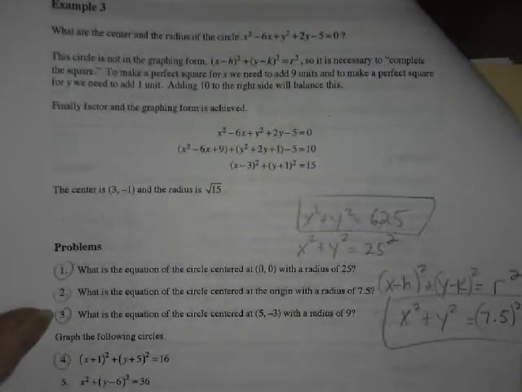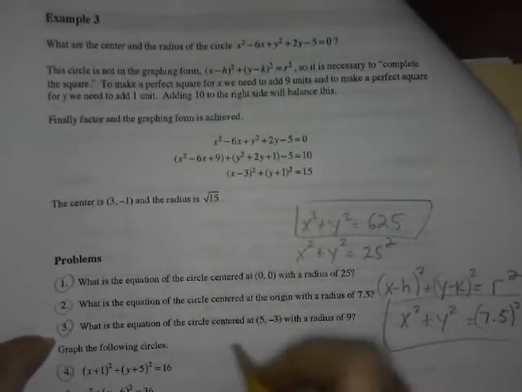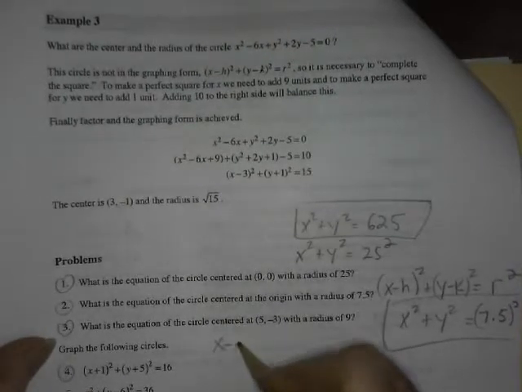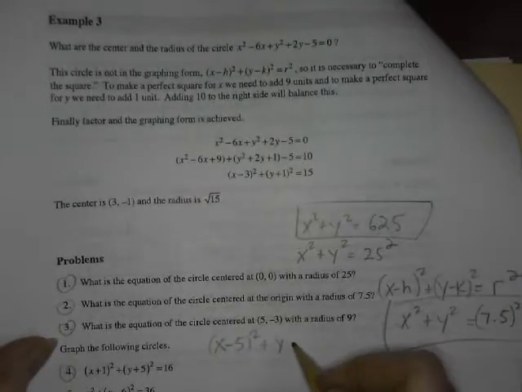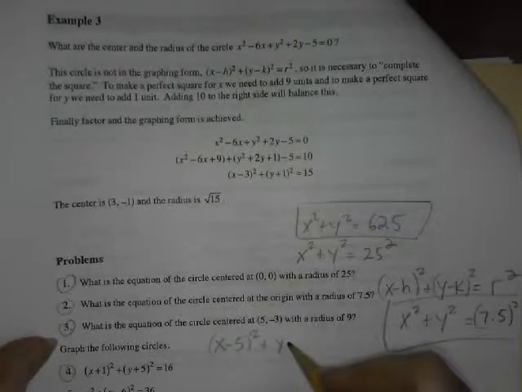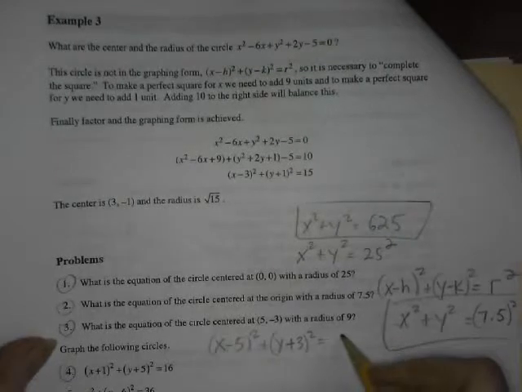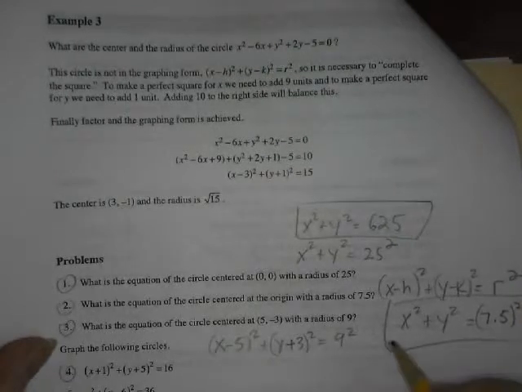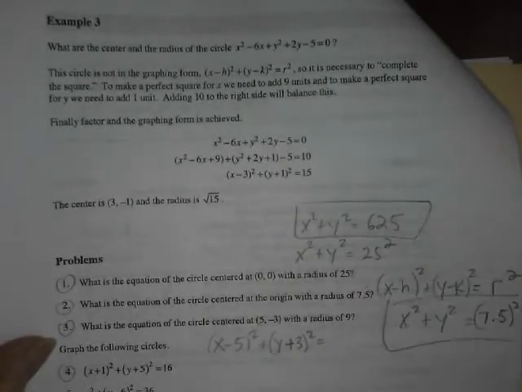What's the equation of the circle centered here with a radius of 9? Well, it's going to be x minus h squared plus y minus, now I got minus negative 3. y minus negative 3, so that's y plus 3 squared equals 9 squared. You can write your 9 squared as 81. Let's write it as 81. I see your book likes to multiply it out like that.